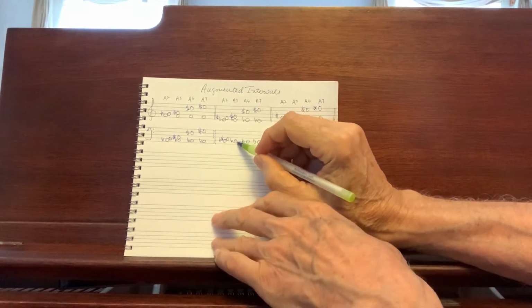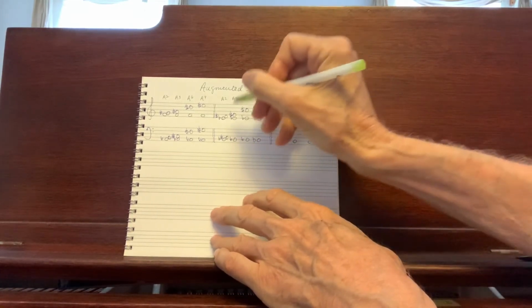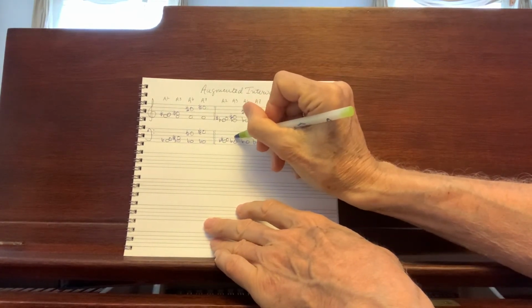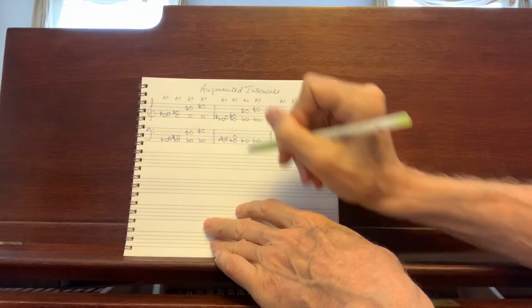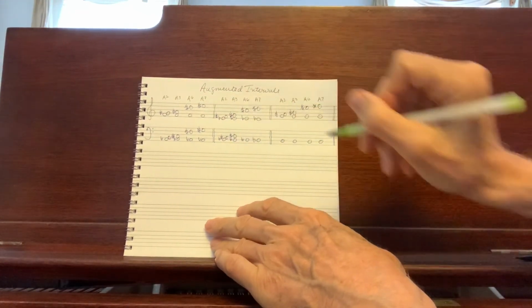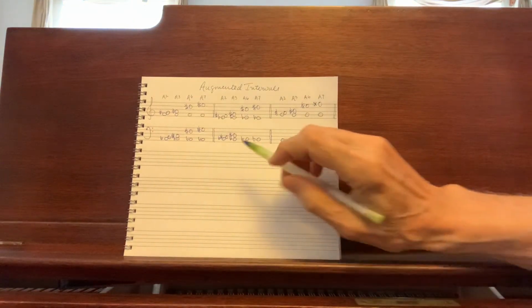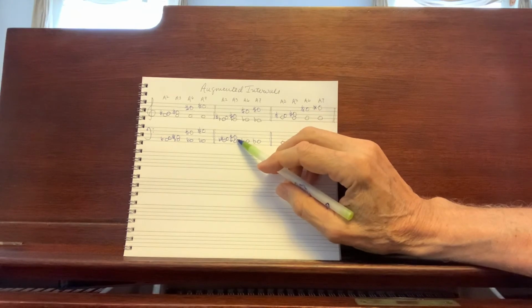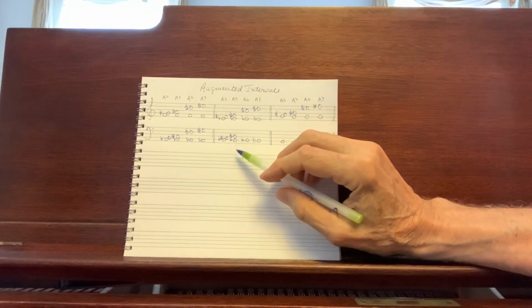All right, for the third, I need an augmented third above B flat. Well, what do I know? I know that B flat to D is a major third. Therefore, B flat to D sharp is an augmented third. Here's B flat to D, major, B flat to D sharp, augmented.